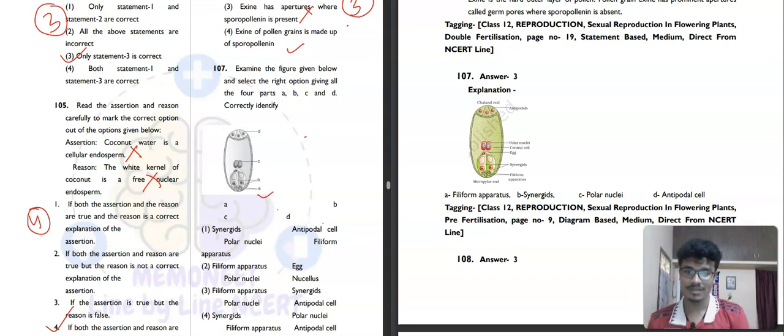So A here, we can see this is the filiform apparatus. Then B, you can see these are the synergids. In C you can see that is the polar nuclei, and D is the antipodal cell. So A will be filiform apparatus, B will be synergid, C is the polar nuclei, and D is the antipodal cell. Yes, correct. So this distribution is just incorrect. This got a little wrong here, placing it like this, but you will understand. Third option will be your correct answer.